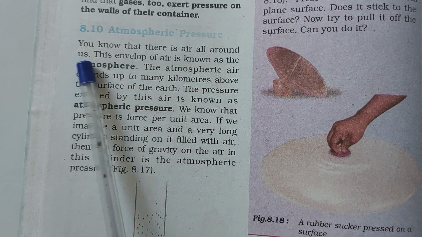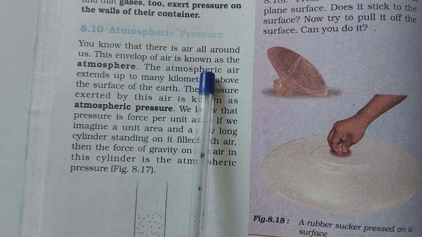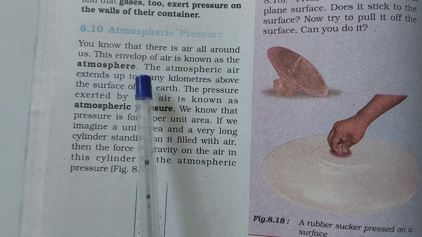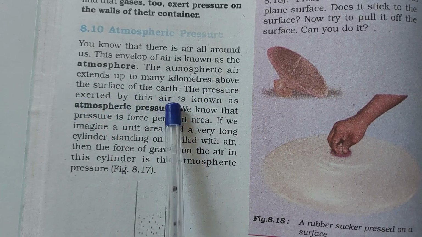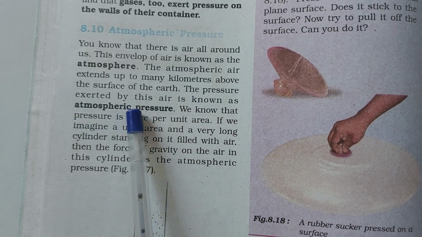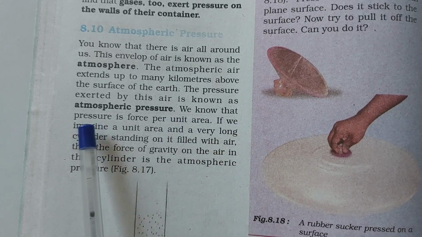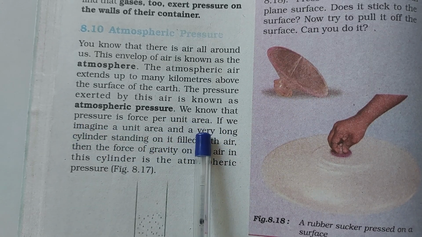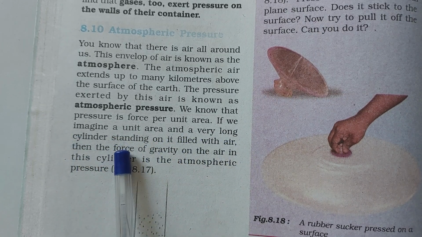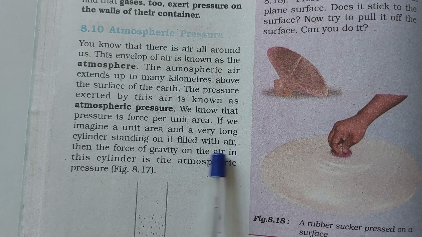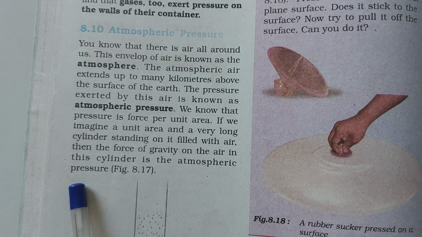Atmospheric pressure. You know that there is air all around us. This envelope of air is known as the atmosphere. The atmospheric air extends up to many kilometers above the surface of the earth. The pressure exerted by this air is known as atmospheric pressure. We know that pressure is force per unit area. If we imagine a unit area and a very long cylinder standing on it filled with air, then the force of gravity on the air in this cylinder is the atmospheric pressure.